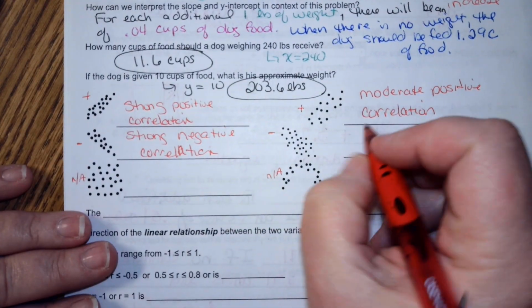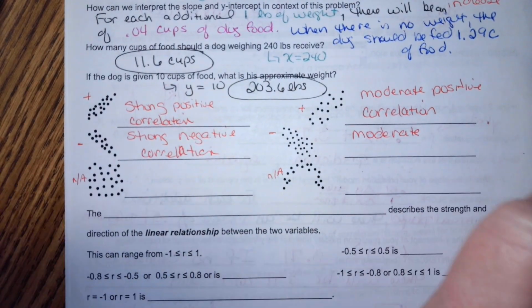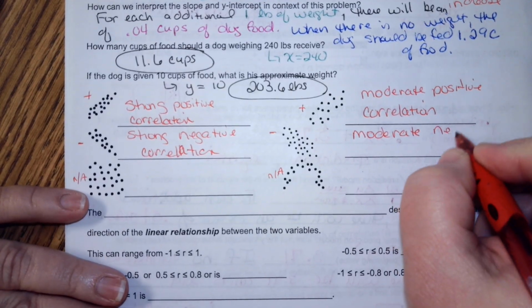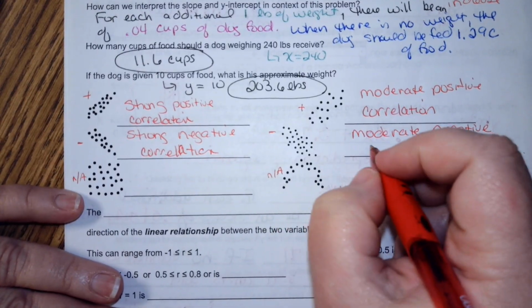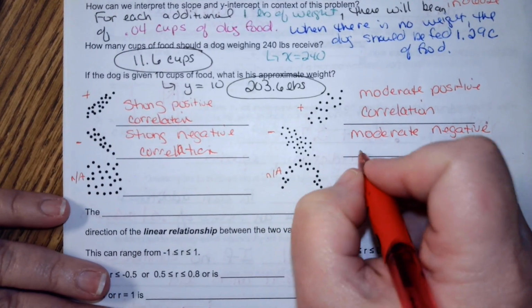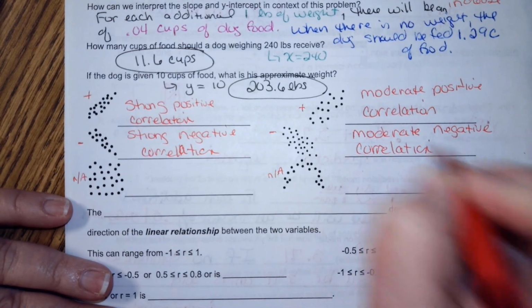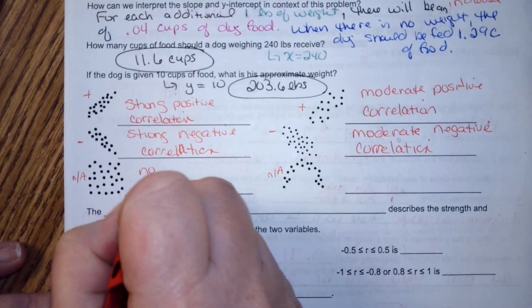Remember, negative simply means that as one goes up, the other goes down. It doesn't mean it's weaker than a positive. And these last two have no correlation.